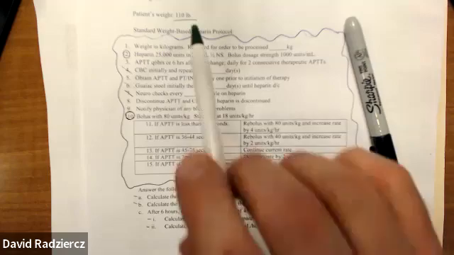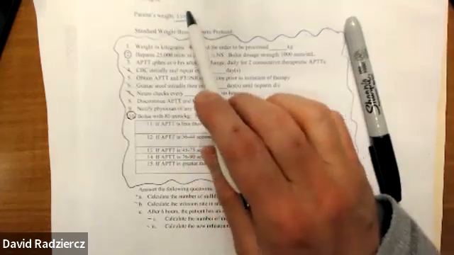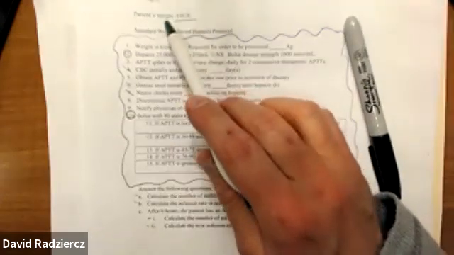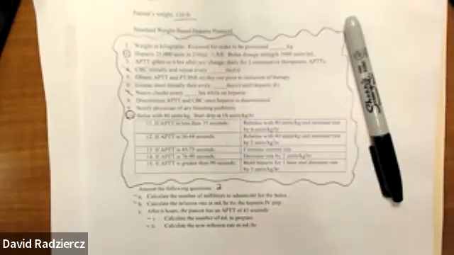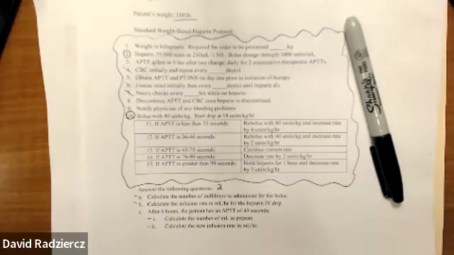Okay. The other thing is, and I'll give you an example, the only thing I can really change on the test is the patient's weight, right? I can make them a different weight, and then that would change all your answers. But obviously that would make sense because it's a different patient, right?